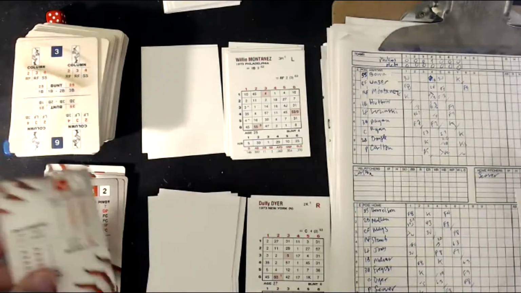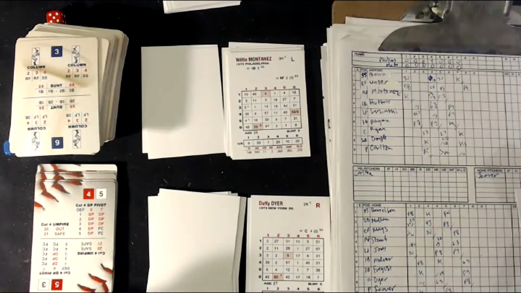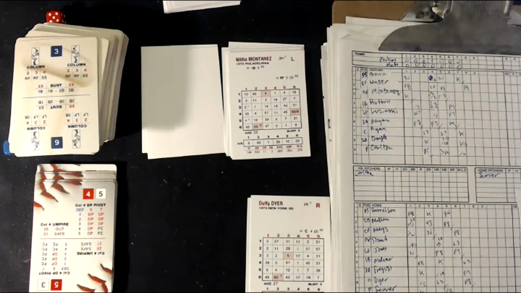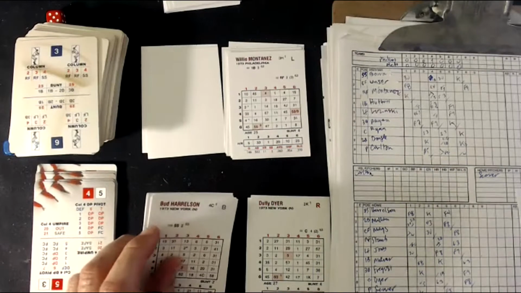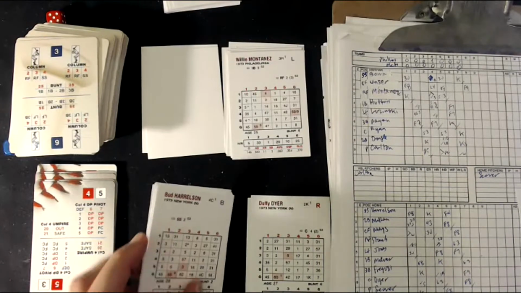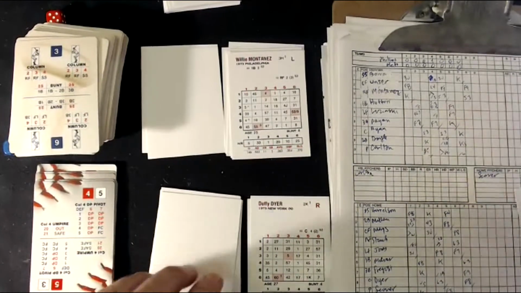Next batter is Montanez. 4-5 is a 4, and then a 4-3 is a third baseman. Third baseman is Fregosi. At third base, Fregosi is a 4, so that's going to be an 8. So that's going to be a ground ball, pulled down the line, and Fregosi up with it, fires to first, and gets Montanez. Two down.